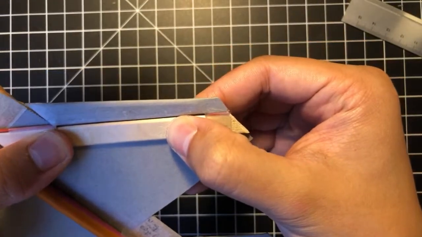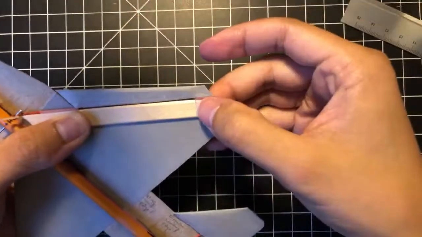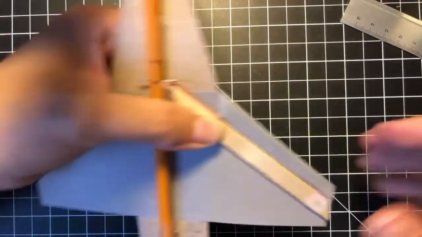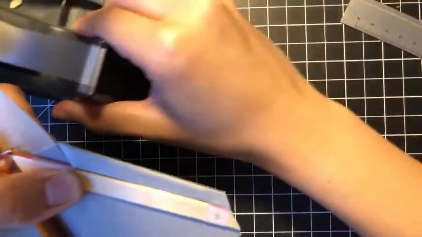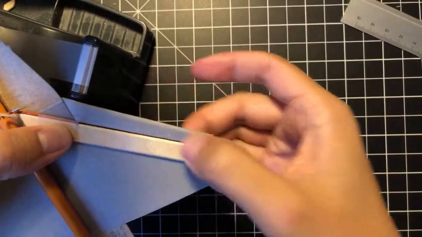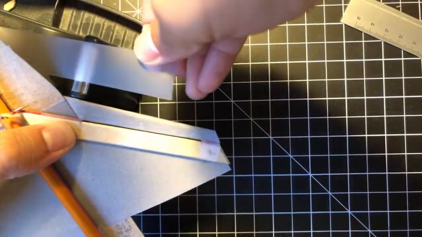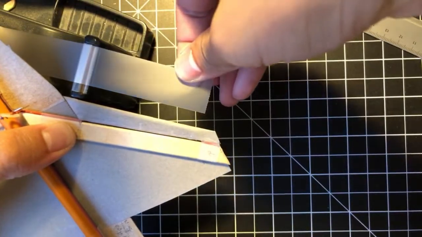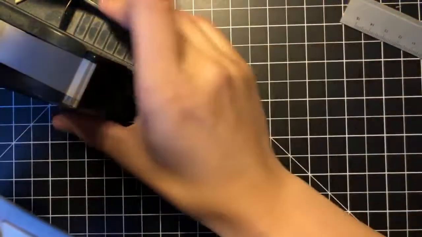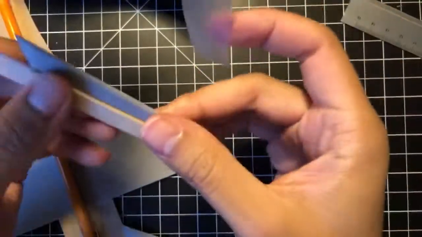Looks pretty good. I'm gonna have to grab a piece of tape the size of this. This time, it needs to be the full width, because we are assembling the whole thing together. So, I'm gonna grab this length right here, right?